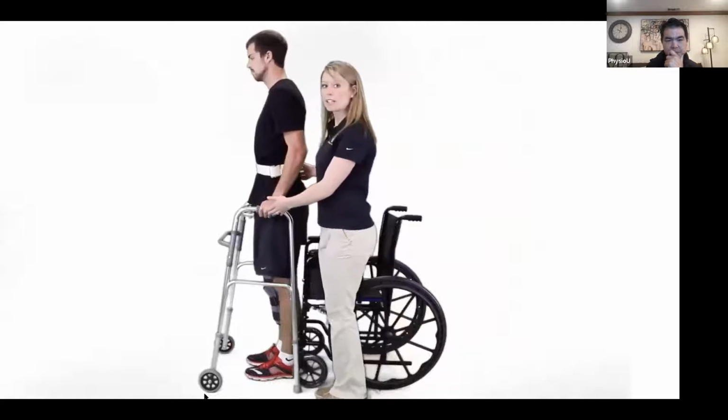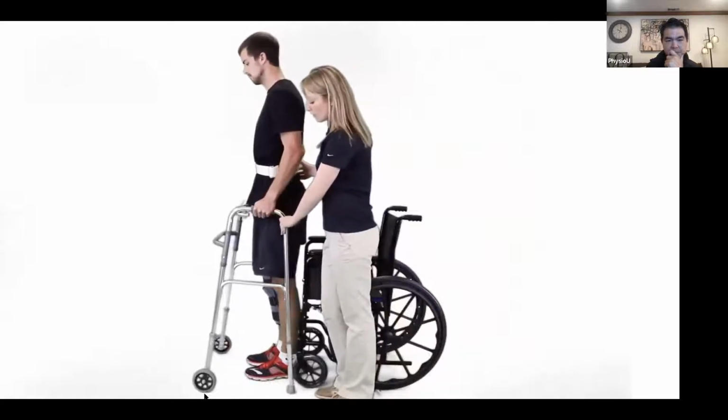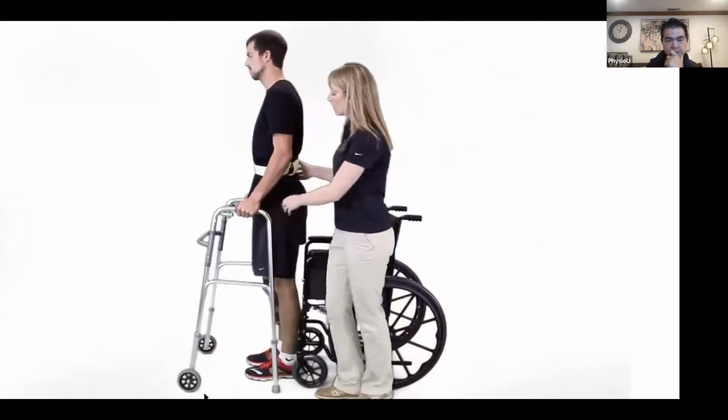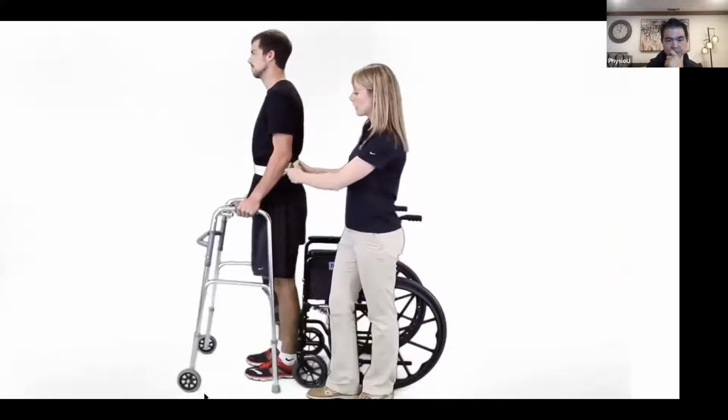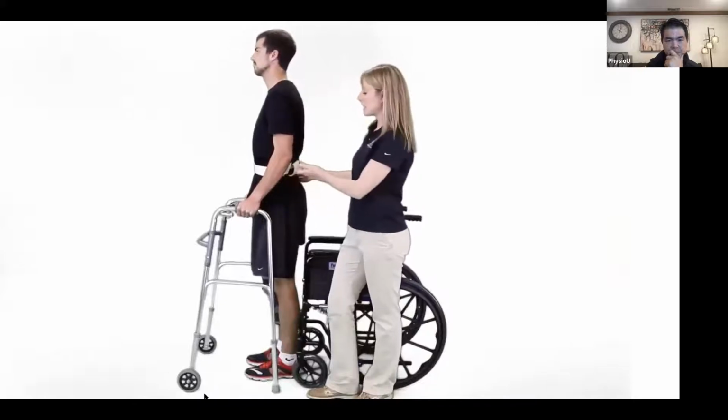With the patient holding onto the handles, you will bring the walker 4 to 6 inches forward. You will then look for 20 to 25 degrees of elbow flexion as seen here.